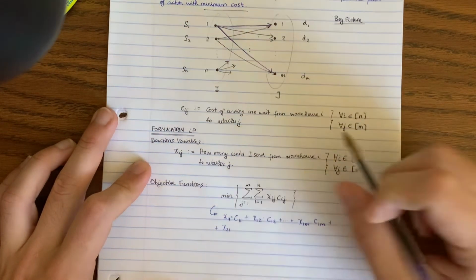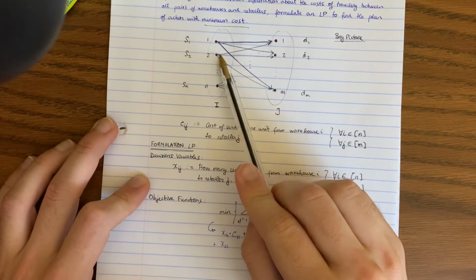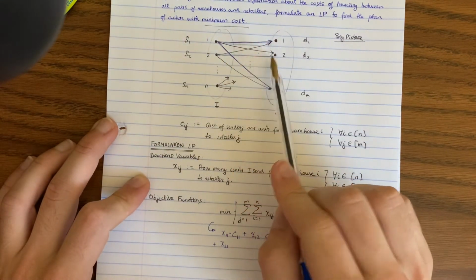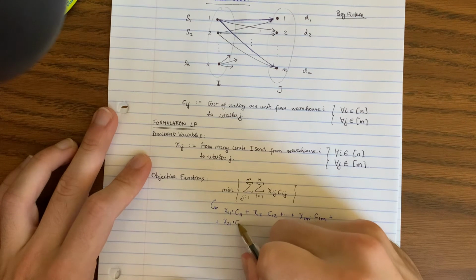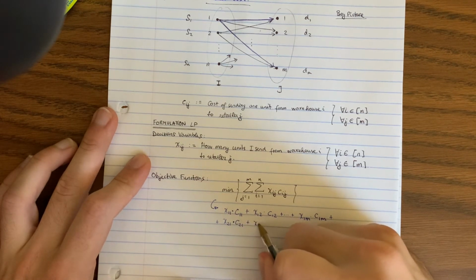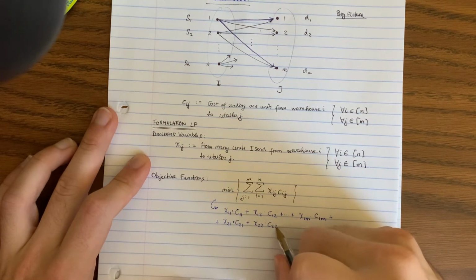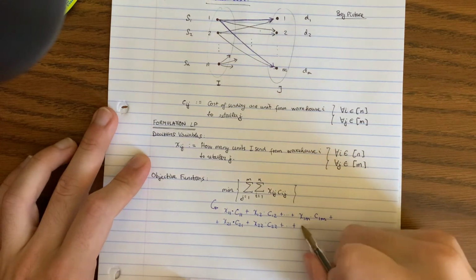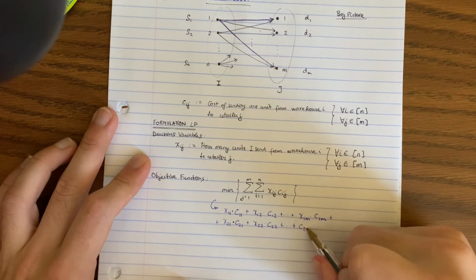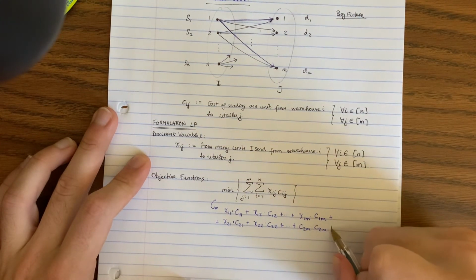Then you would keep going for the next one, x2,1, that would be this arc from 2 to 1, 2 to 2, and so on. The approach would be very similar, the cost of 2,2, and then up to the very last, 2 to m.